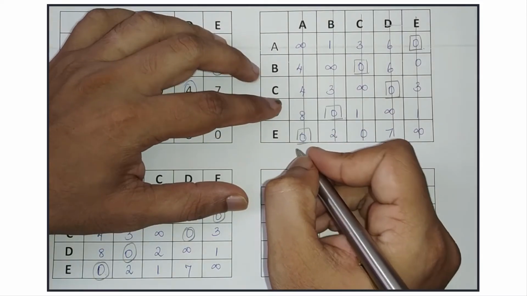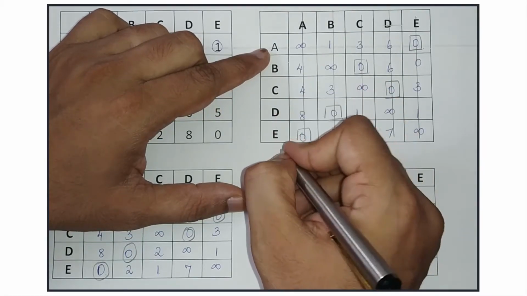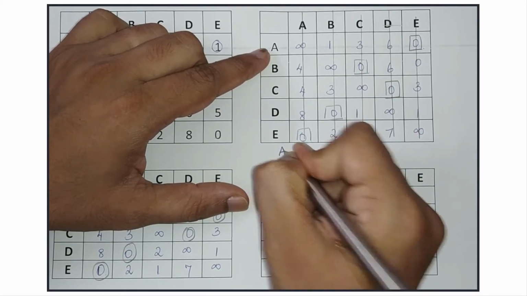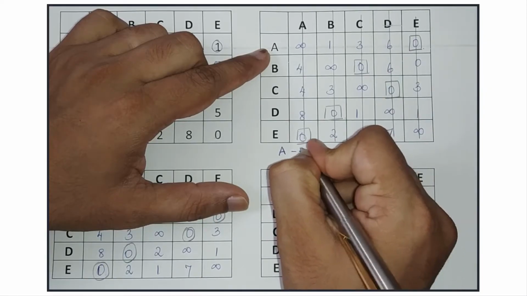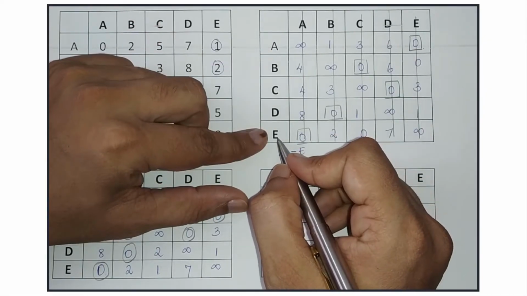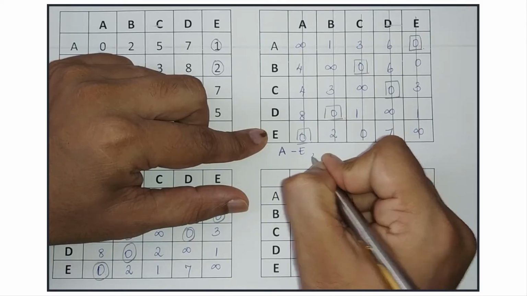Now here the route is like this: he begins from A and then he reaches E. A to E. Then from E he again reaches A.